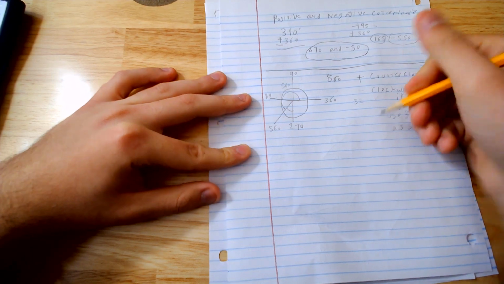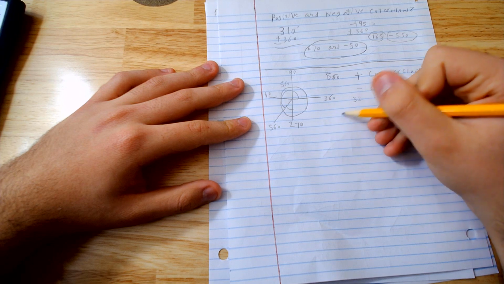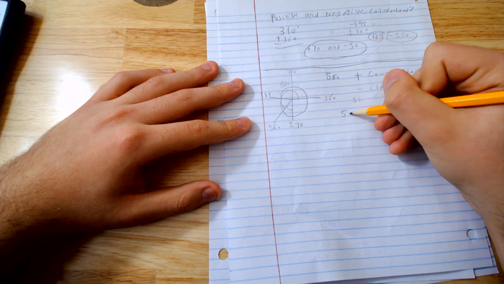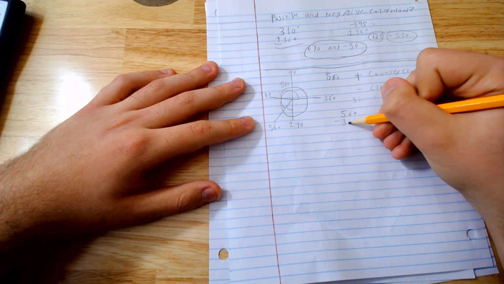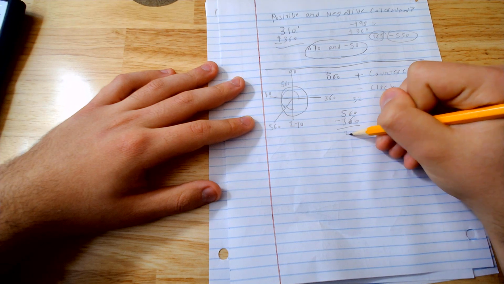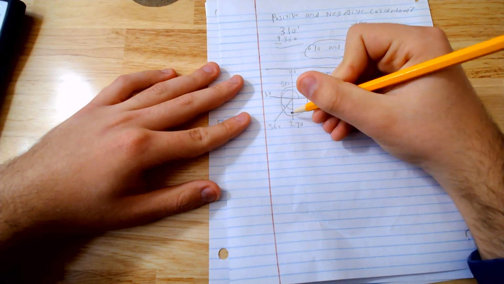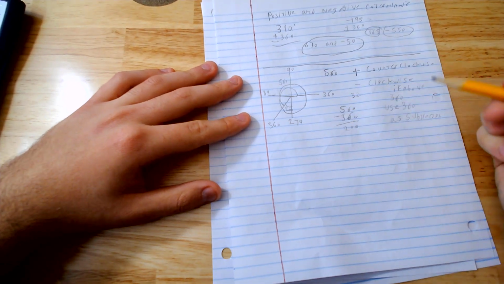So if you do 560 minus 360, you get 200. Now what 200 is, it's your reference angle. So we have our first reference angle down, right?